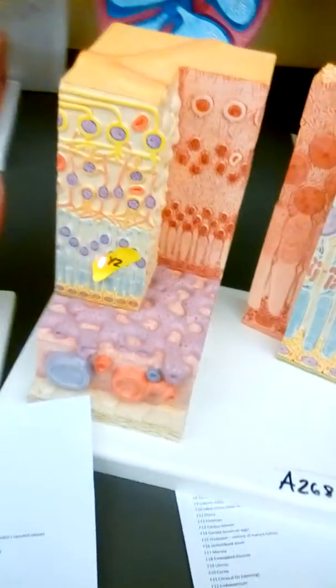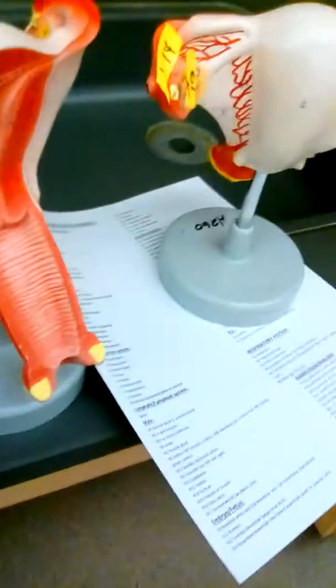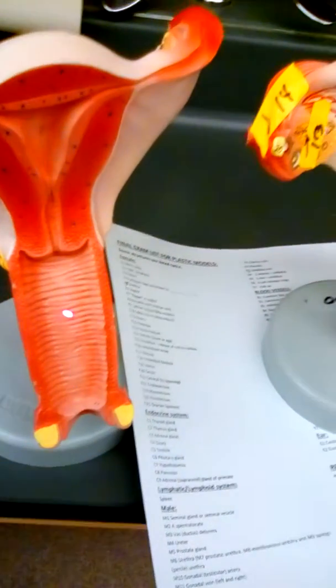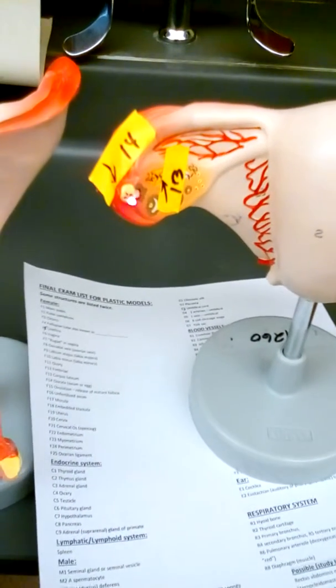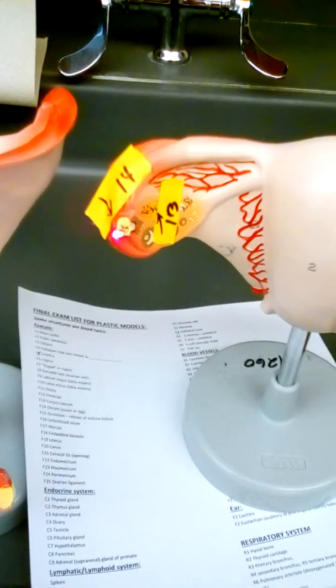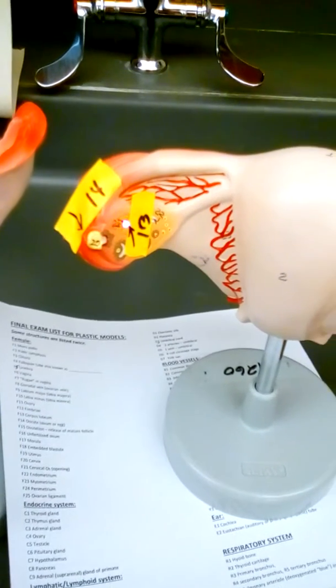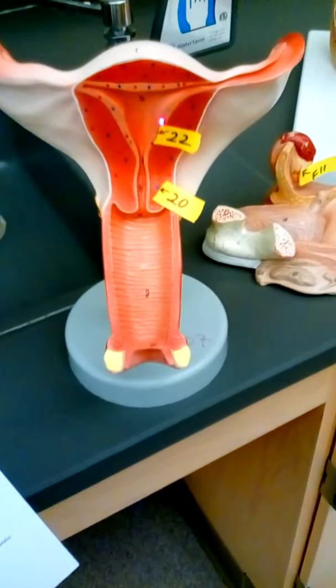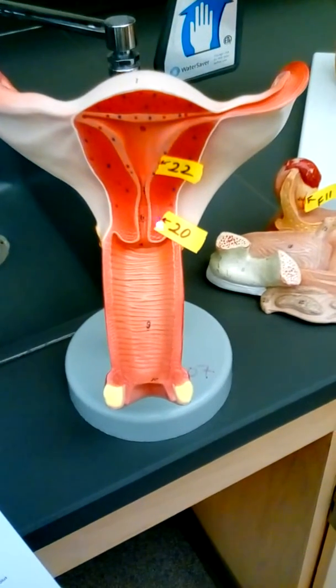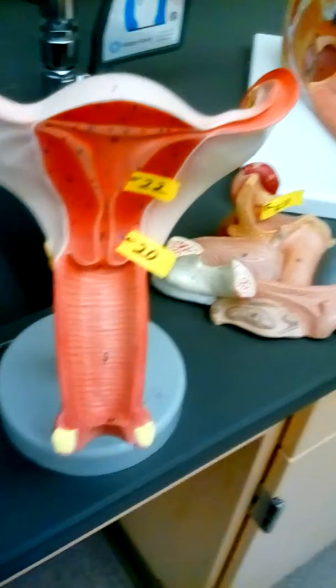It's the photoreceptors. These are the rugae, rugi of the vagina. This is pointing to the unfertilized ovum or ovulation. This is the corpus luteum. This is the endometrium of the uterus. This is the myometrium of the uterus.